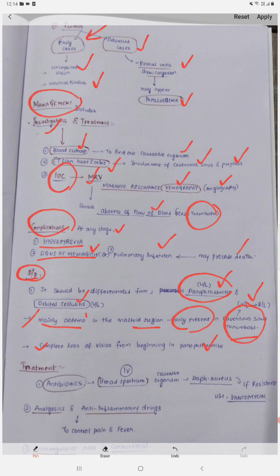And the general features, fever and prostration, are marked in cavernous sinus thrombosis, but somewhat mild in the other two conditions, panophthalmitis and orbital cellulitis. So you can remember these few points and differentiate the other two from cavernous sinus thrombosis.